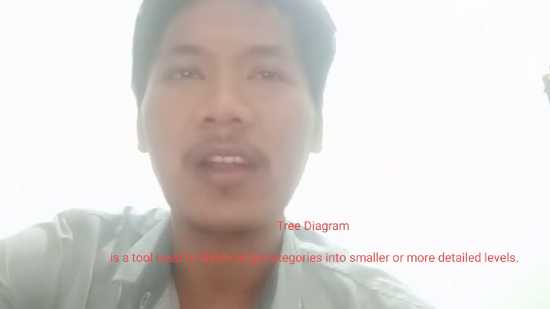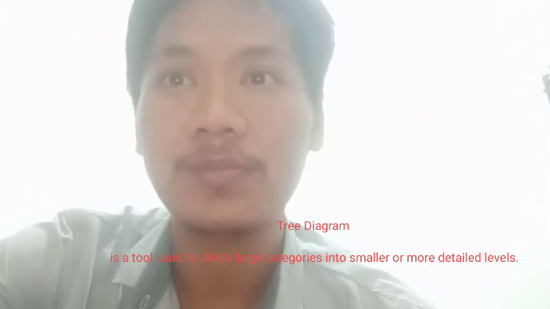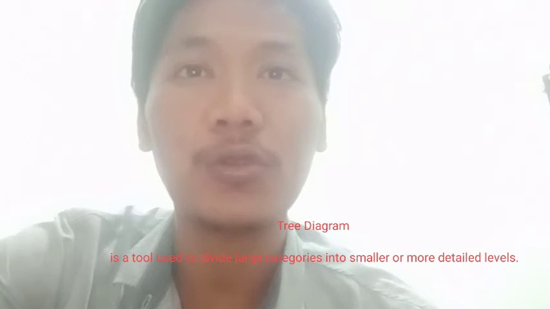So let's go next to discuss drawing the tree diagram. So how to draw the diagram? We start with the definition of the tree diagram first. The tree diagram is a tool used to divide large categories into smaller or more detailed levels. That's the tree diagram. In a tree diagram, a sentence is divided into two parts, a subject and a predicate.